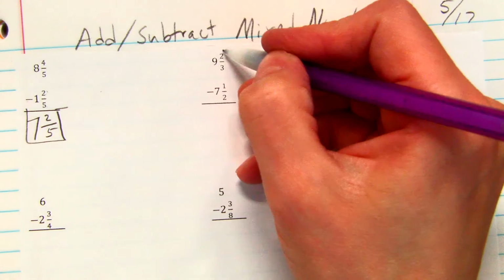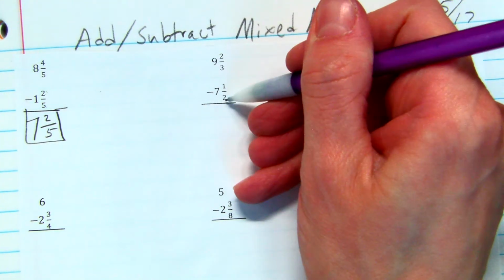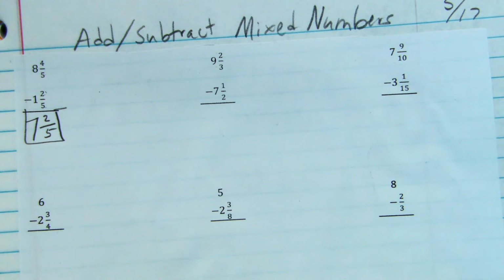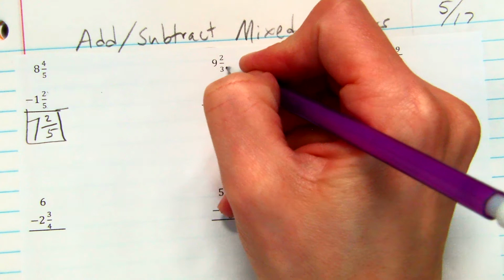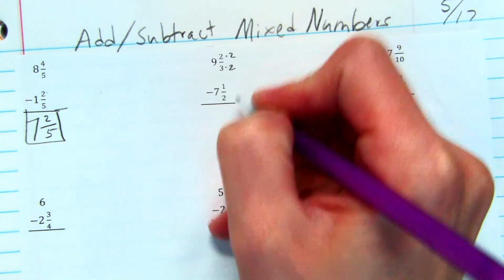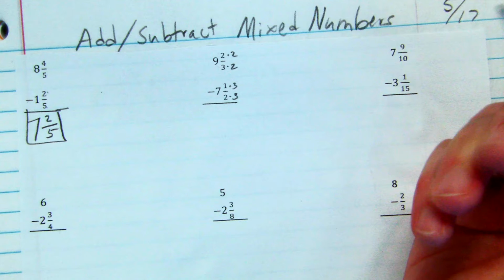I have 9 2/3 minus 7 1/2. I've got thirds and halves. Raise your hand if you know what the common denominator would be. Brian, go ahead. On top, you have to multiply by 2. Multiply by 2. Very good. Bottom, multiply by 3. Multiply by 3. So that's going to give us a common denominator of 6.